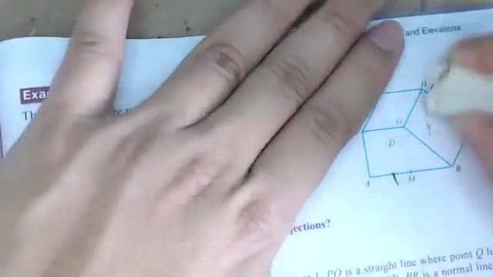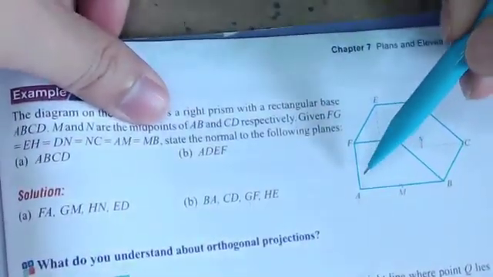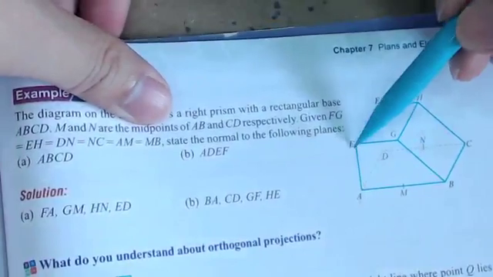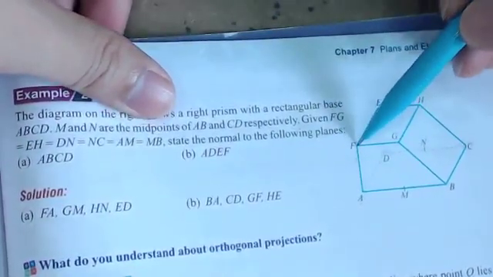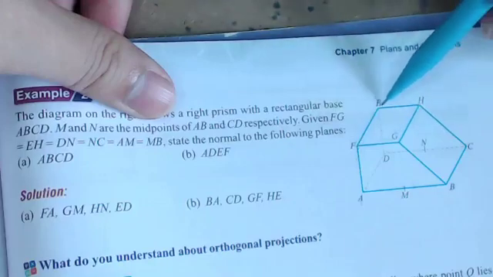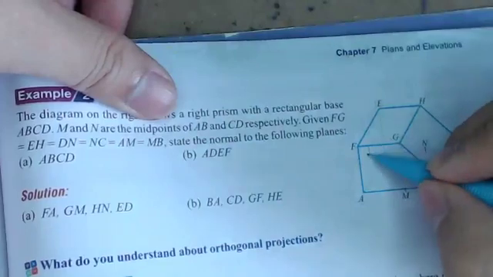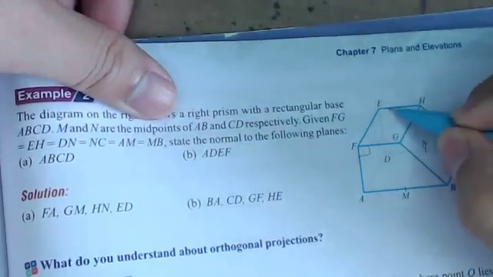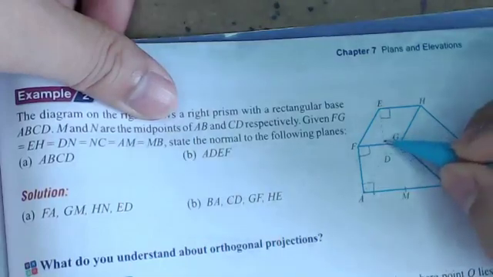ADEF. Where is plane ADEF? On the left side. And the normal to this? FG, EH, AM, DN. DM on the back.